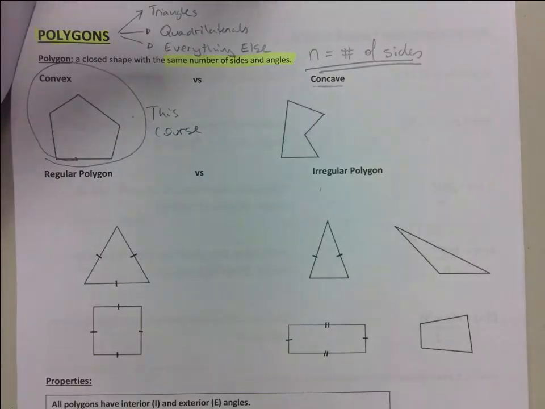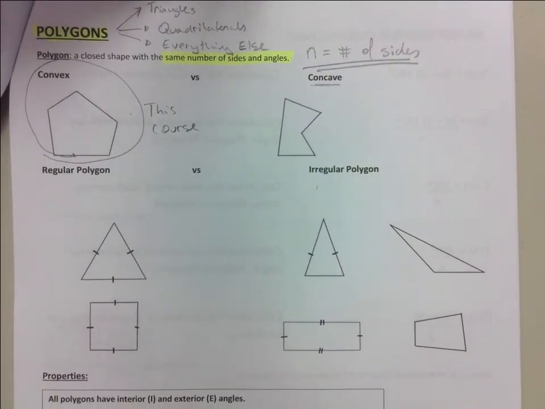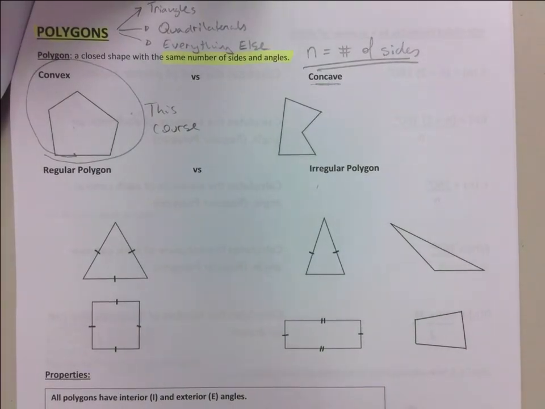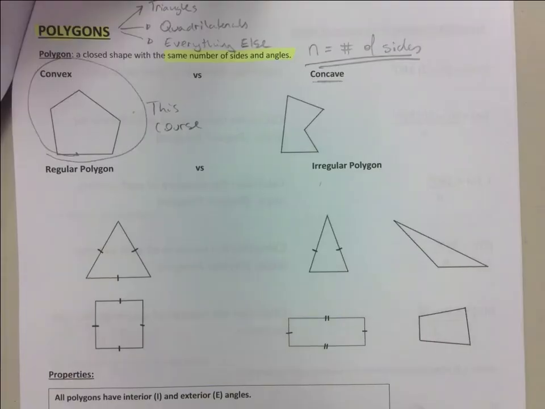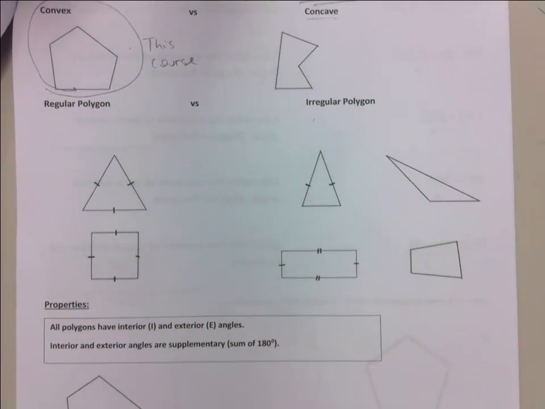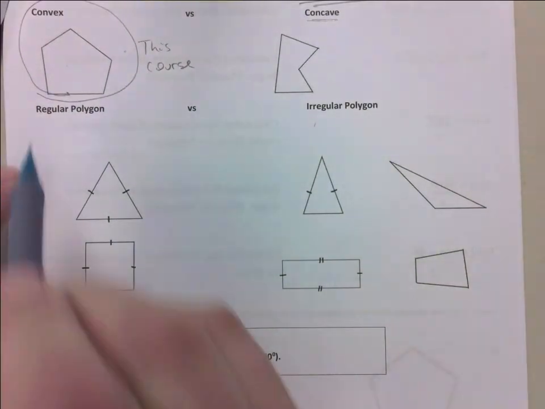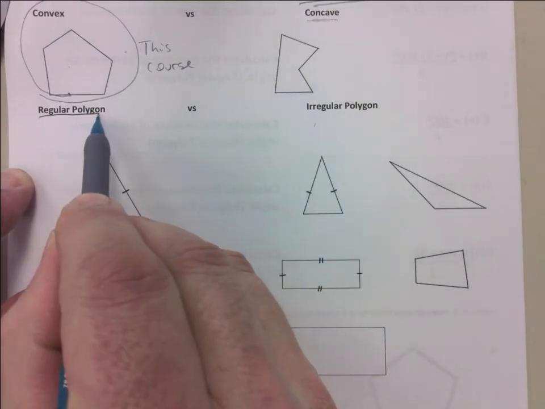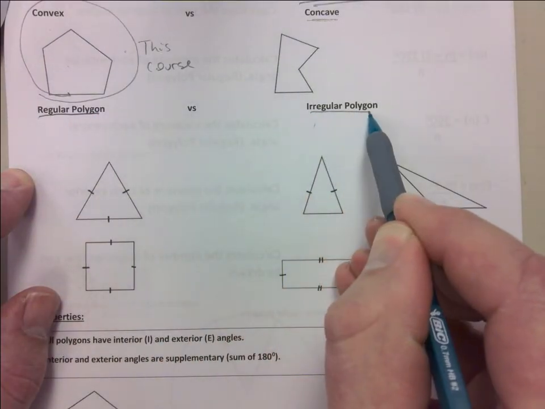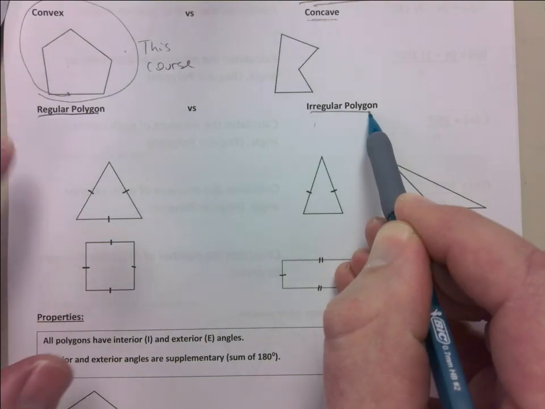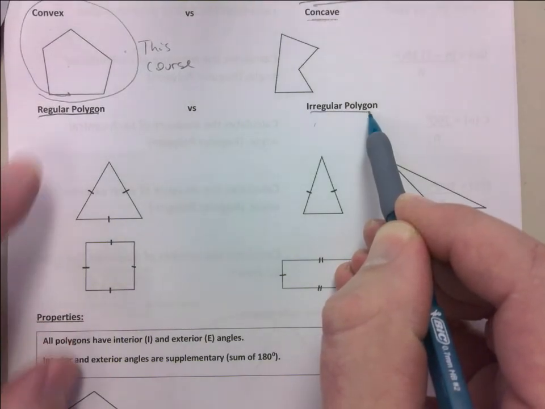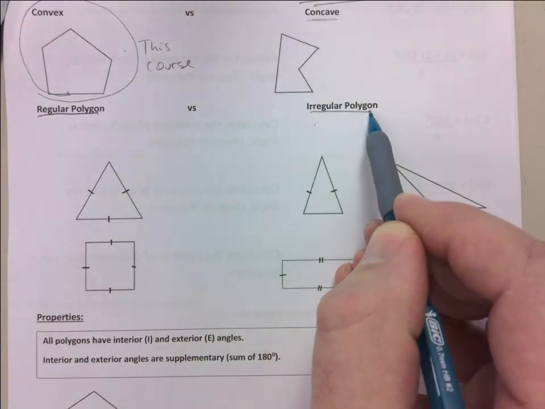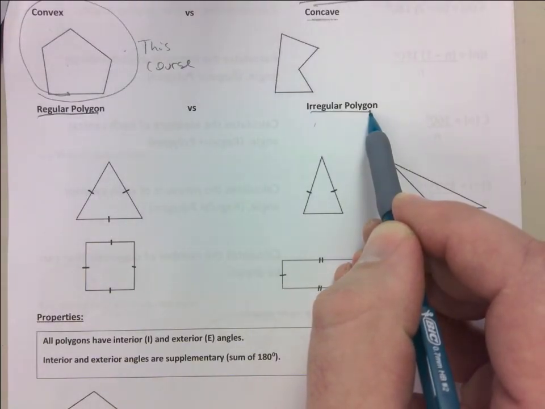Another thing, please make note of this because it's not explicitly stated elsewhere. We have a distinction. The province will test you on whether you understand the difference between a regular and irregular polygon. You just have to make sure you know what a regular polygon is, because then you know that everything else is irregular.